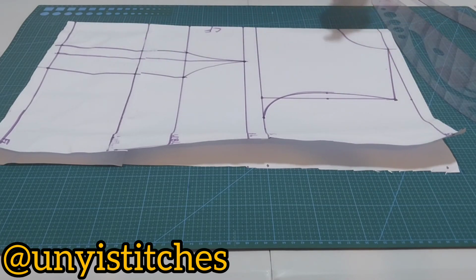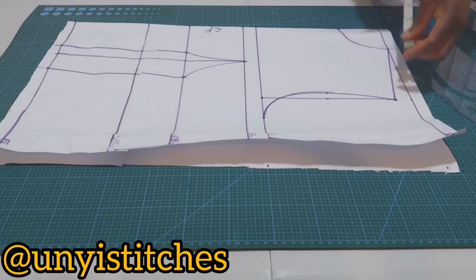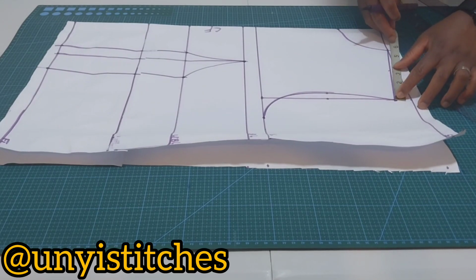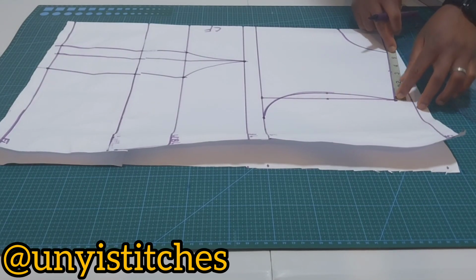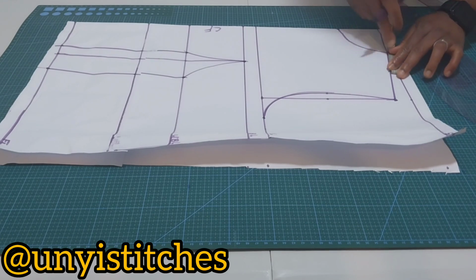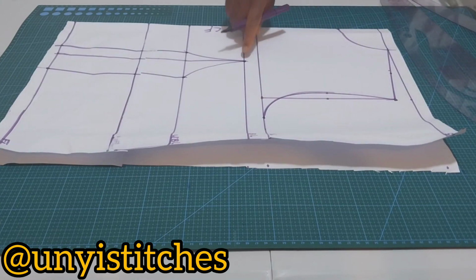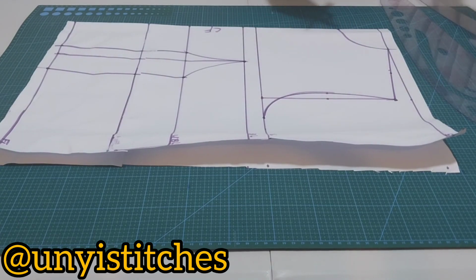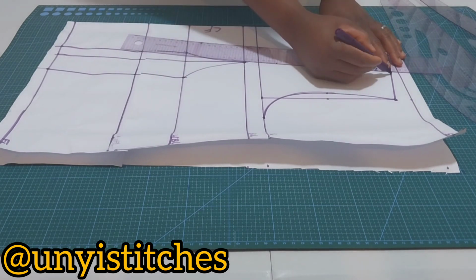Let's come up here. I'll mark the center of my shoulder. Just fold my tape to have the center. Then I will mark it. I'll connect it to my bust line.